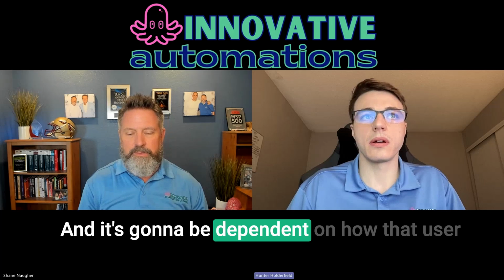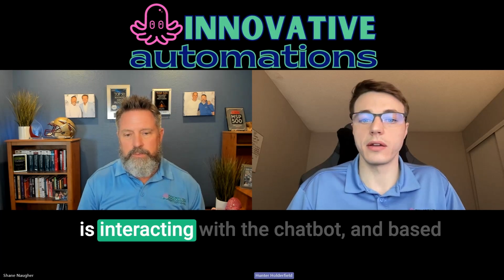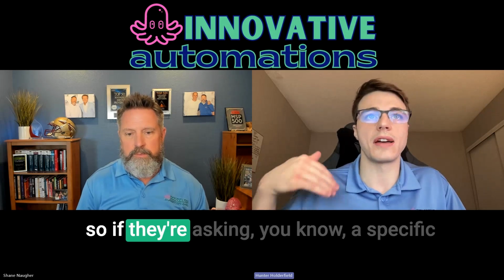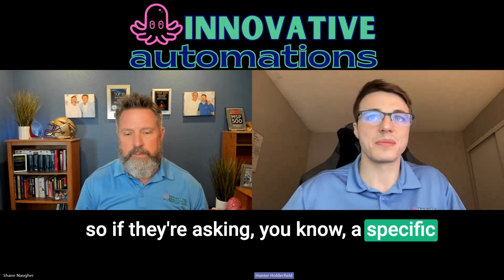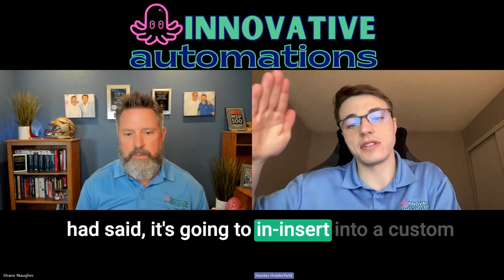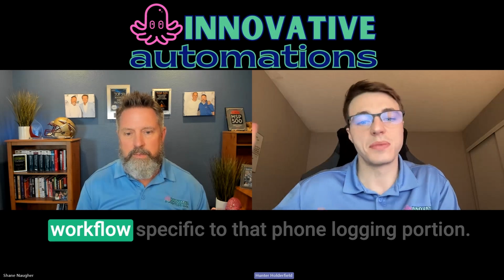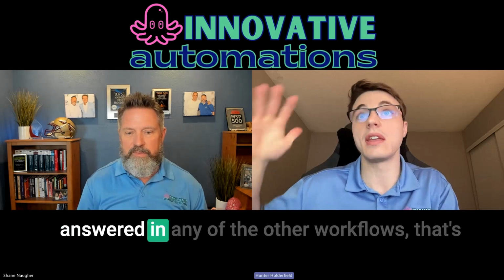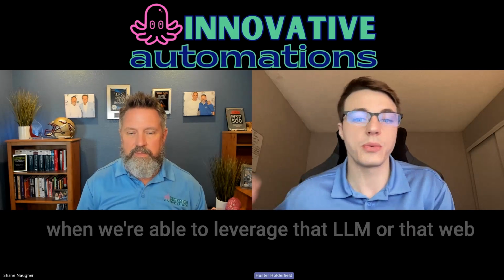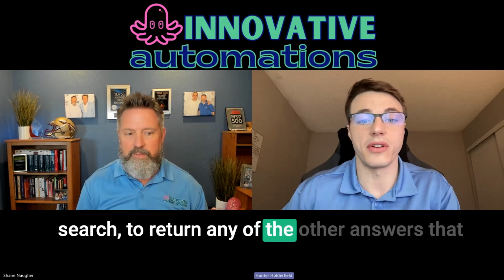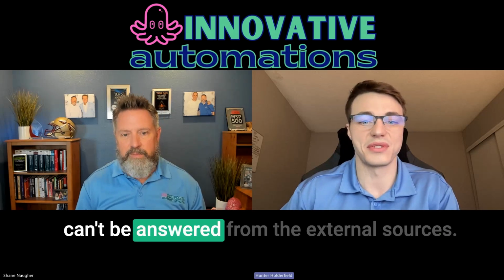Exactly. And it's going to be dependent on how that user is interacting with the chatbot, and based upon what they send it, that's all configured. So if they're asking a specific question around phone logging, like you had said, it's going to insert into a custom workflow specific to that phone logging portion. Now, if it's a generic question that can't be answered in any of the other workflows, that's when we're able to leverage that LLM or that web search to return any of the other answers that can't be answered from the external sources. Got it.